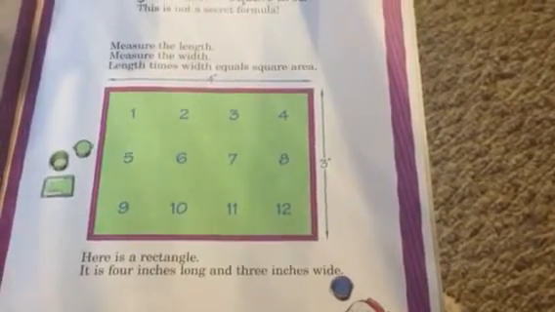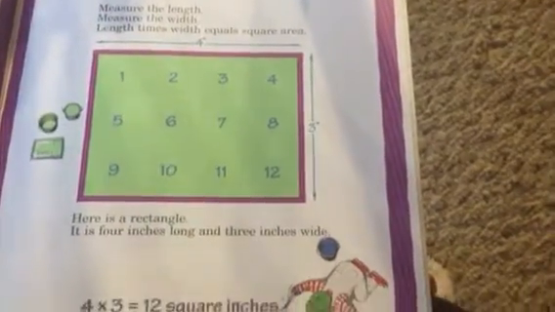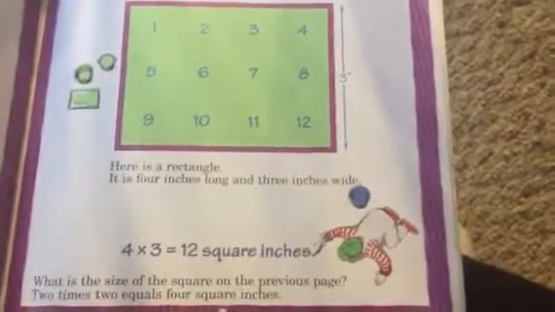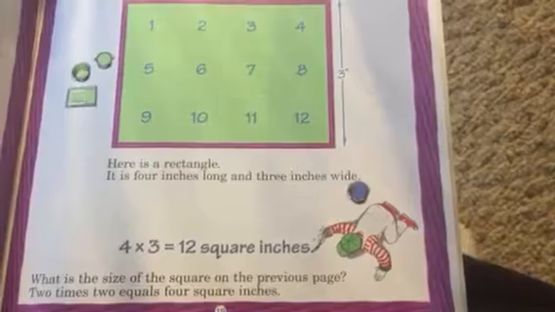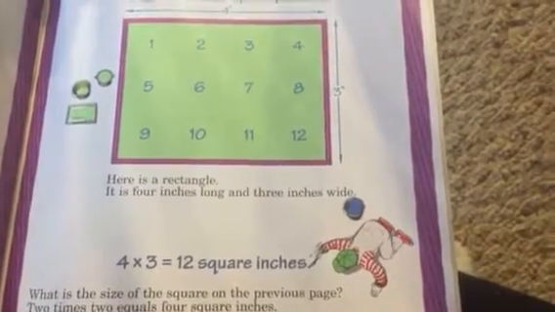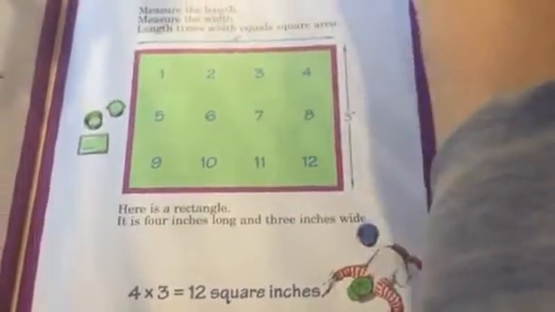Here is a rectangle. It is 4 inches long and 3 inches wide. What is the size of the square of the previous page? 2 times 2 equals 4 square inches. We, right now, will just count the squares.